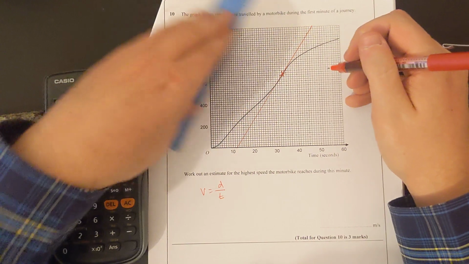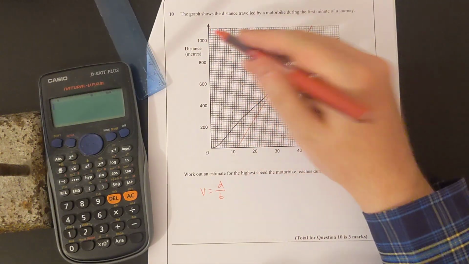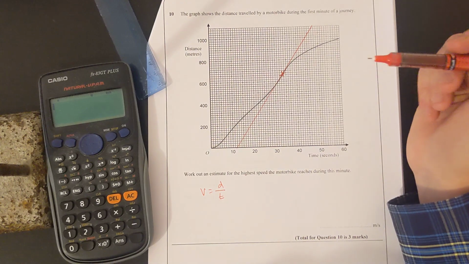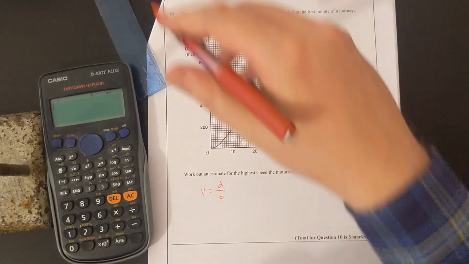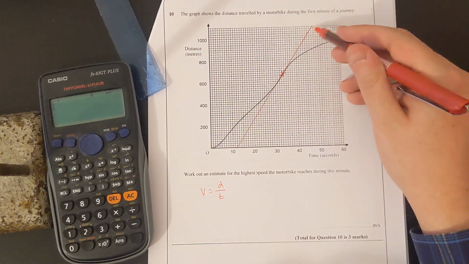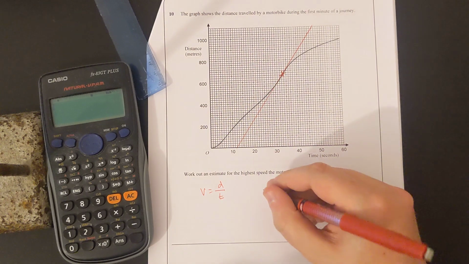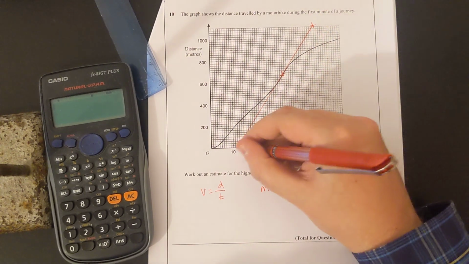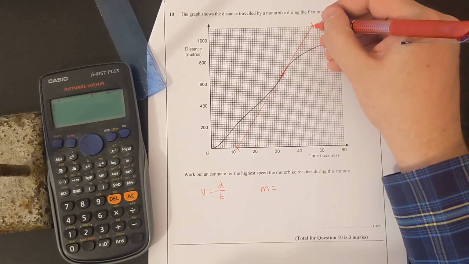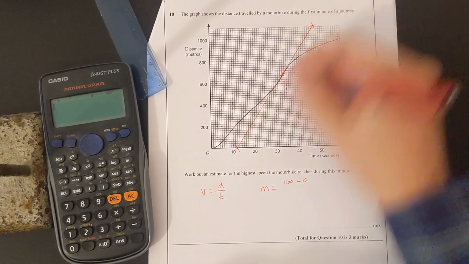There's 2 reasons for that. Firstly, it's really easy to read off my change in y now, because it's just from 0 up to 1,100. And secondly, the percentage error of me having a thickness of a pencil and misreading a tiny little box is going to be much smaller. And now what I'm going to do is find my gradient. Well, my gradient is my change in y. So let's start here and go down to here. So I'm starting at 1,100 and going down to 0.